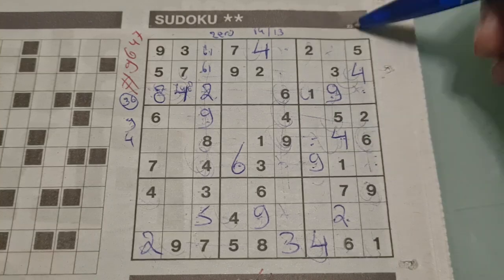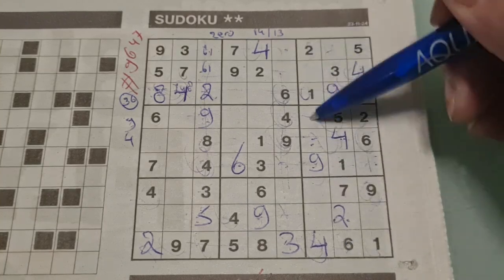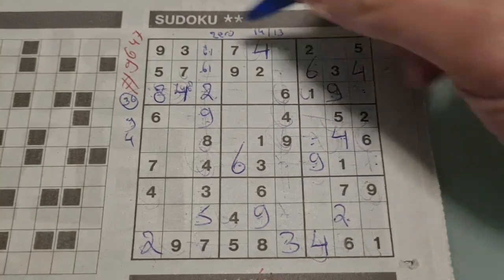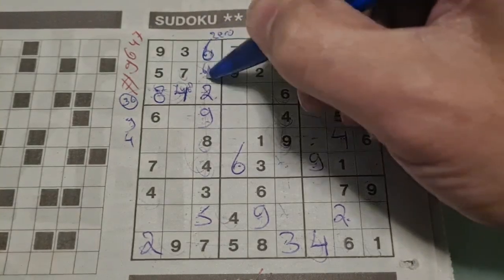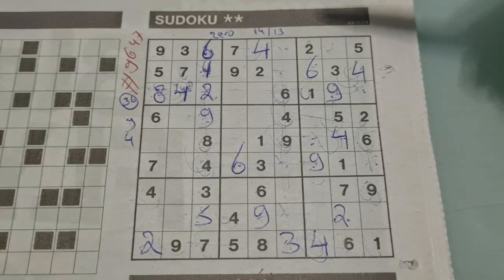Then 6 in this column, last column, 6 in the column next, on that column. The only place left for the 6 should be there. 6 and a 1. We have 6 now in the second row. No 6 there. 6 should be here. And a 1 goes there.